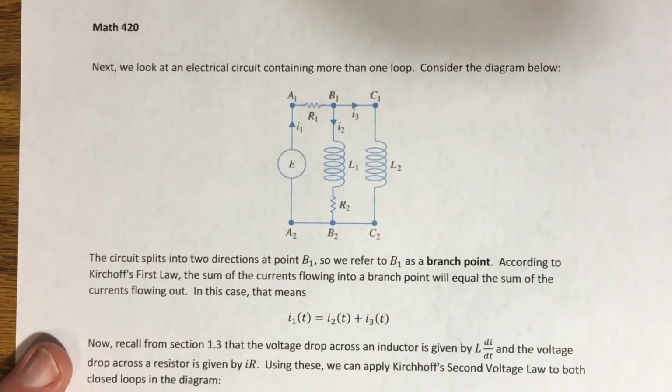I had mentioned we're looking at 2 examples only, so we did the example of the mixture problems. Next, we're looking at circuits. We briefly talked about circuits back in section 1.3.